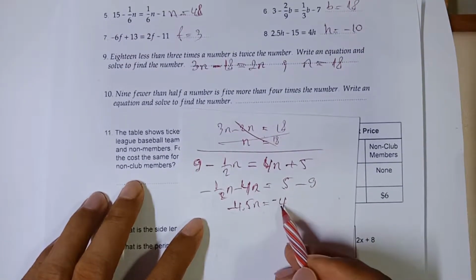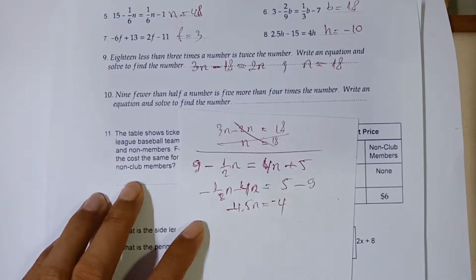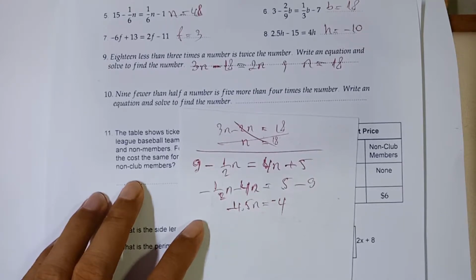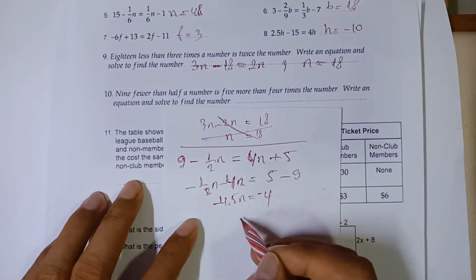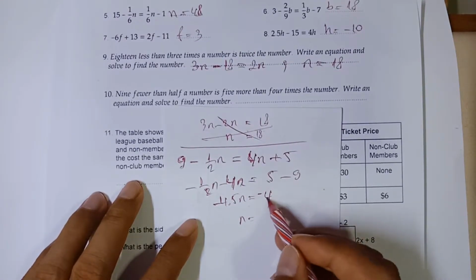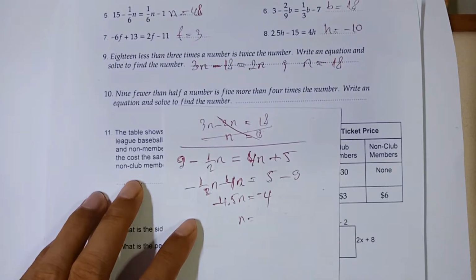So negative, negative, no more. So you got 4 divided by 4.5. That gives you 8 over 9. So n equal to 4 divided by 4.5 is equal to 8 over 9.